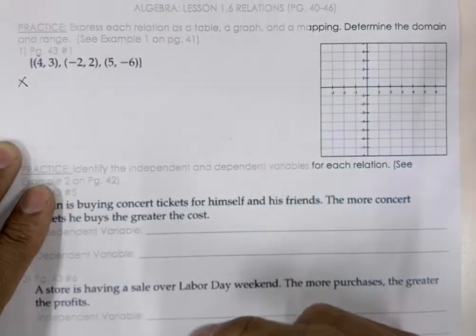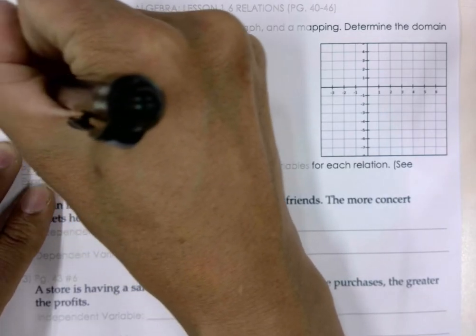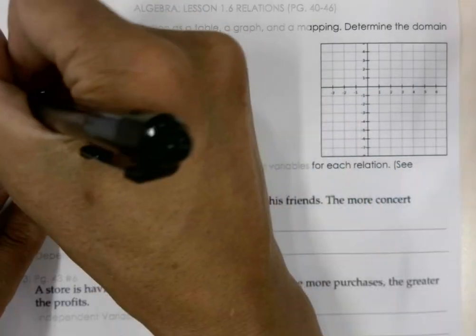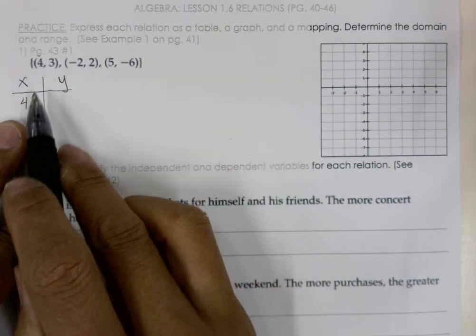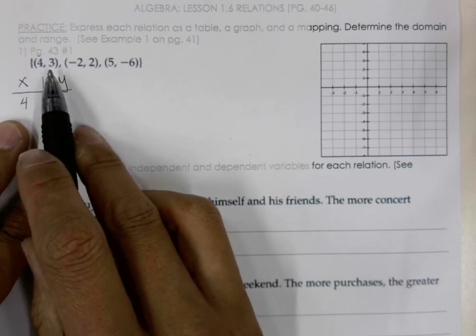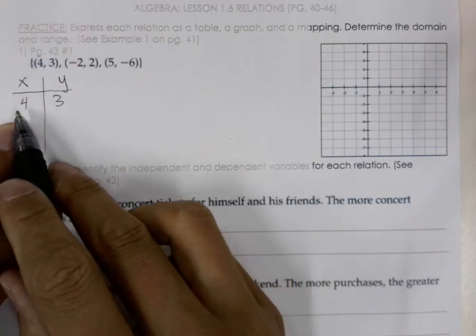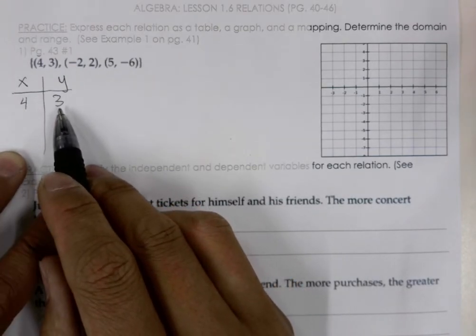To create a table, we can create a chart of x values and corresponding y values. Our first ordered pair has an x value of 4 and a y value of 3. So I'll put a 4 in the x column and a 3 in the y column.